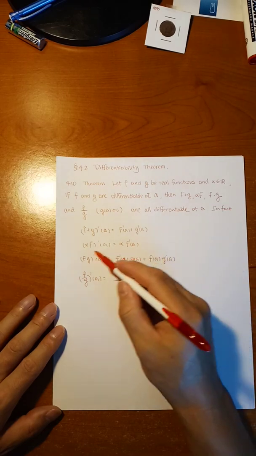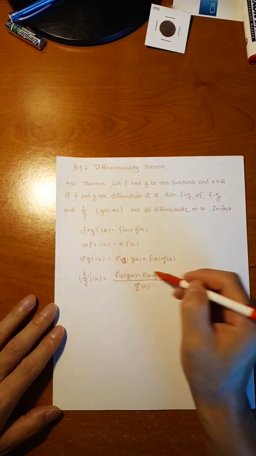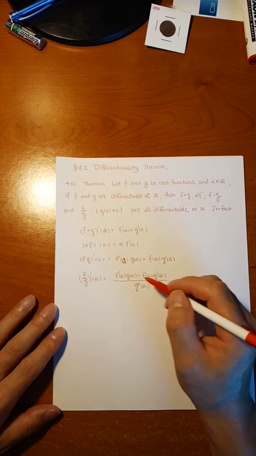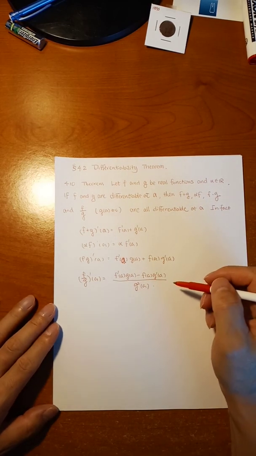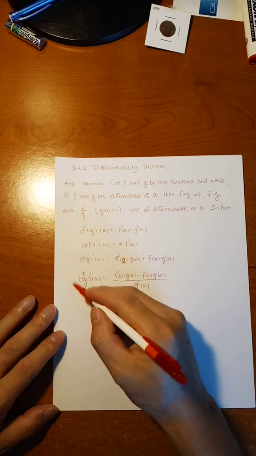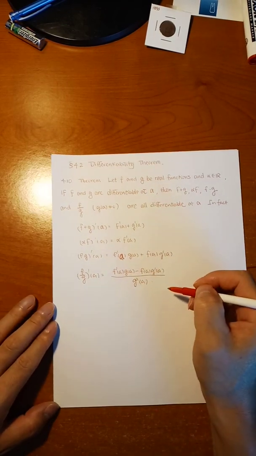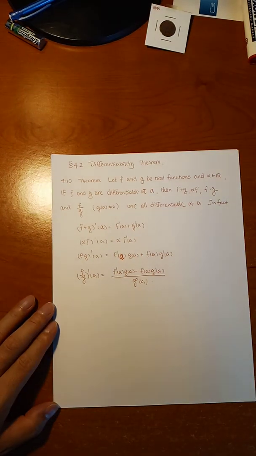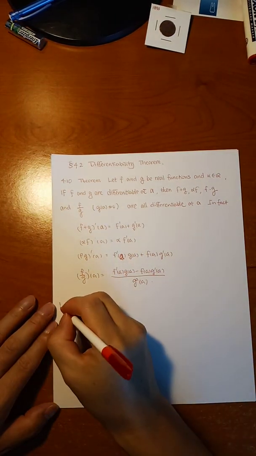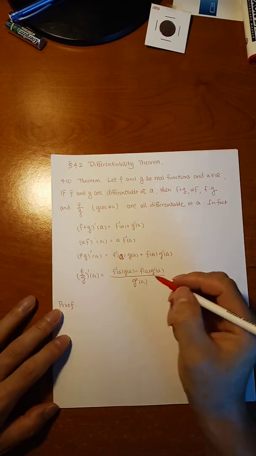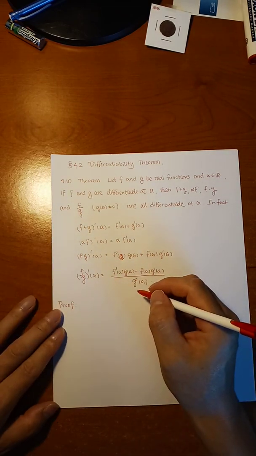Normally, the standard trick is used to show the product rule, like what the textbook provides. The textbook provides the proof of the product rule, so you can read it yourself. The proof of the quotient rule is very close to the proof of the product rule. So anyway, let's try to prove it.